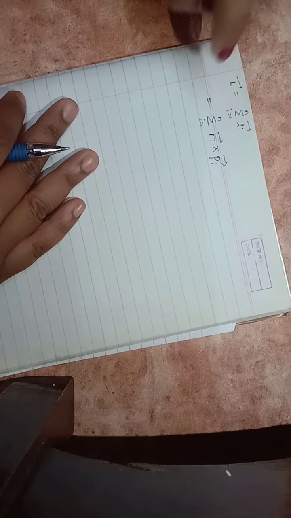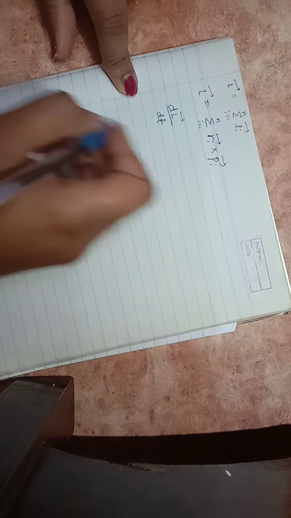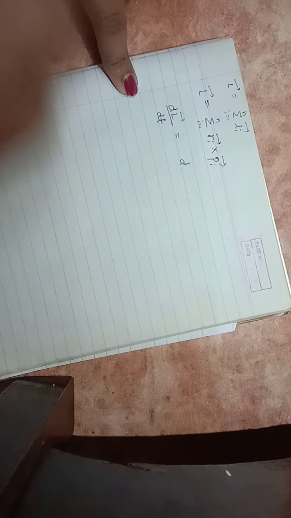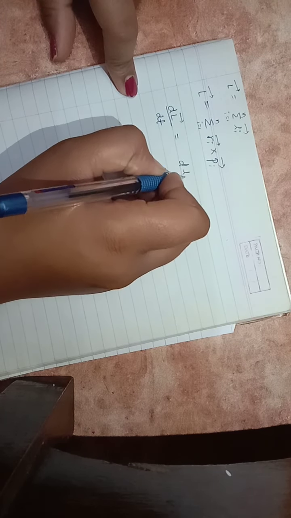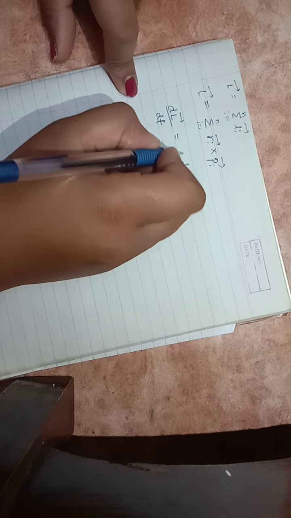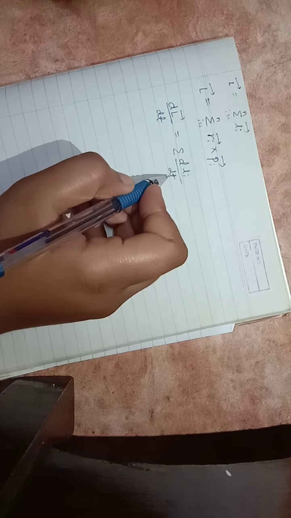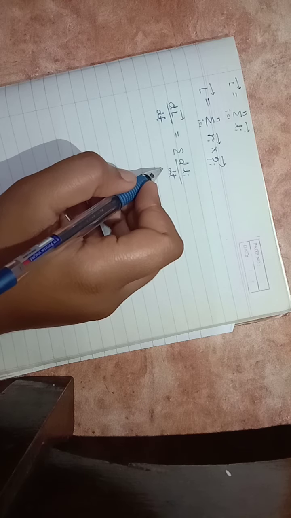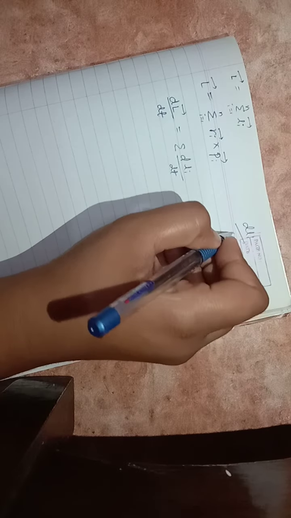Okay, now this is L. Again differentiate. What can we get here? We have dL by dt equal to d by dt of summation of Li, which is summation of dLi by dt.